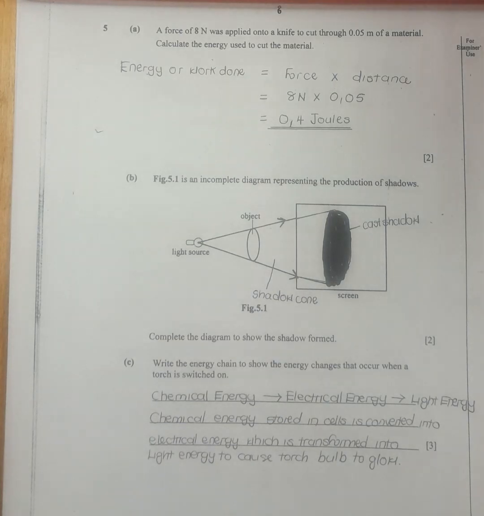Then number 5, we're supposed to calculate energy or work done. The formula is force times distance. So we say 8 newtons times 0.05 meters, and our answer is 0.4 joules. And then on part B, we're supposed to complete the diagram to show the shadow formed.